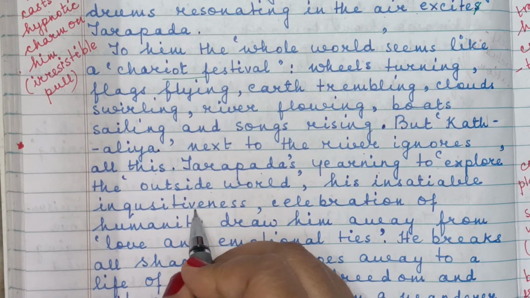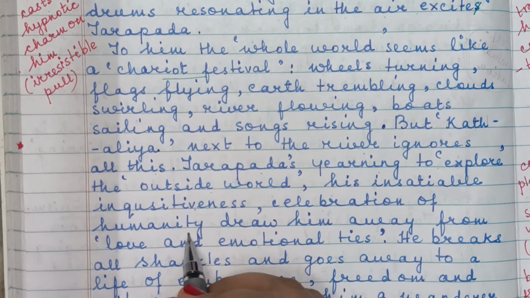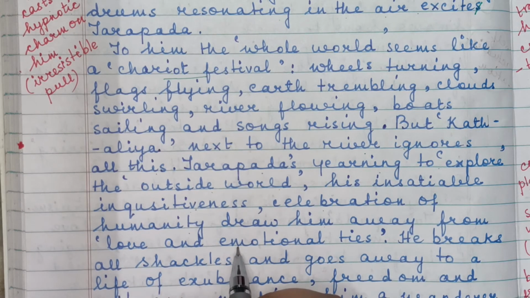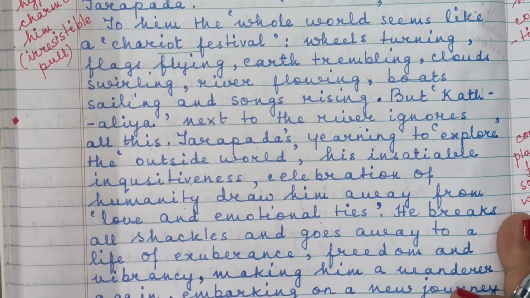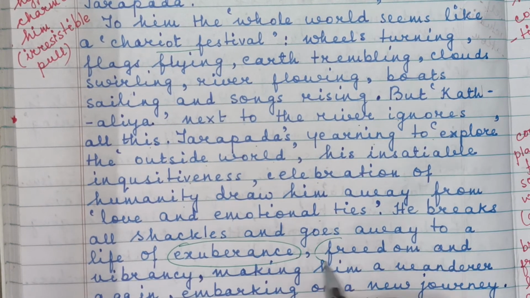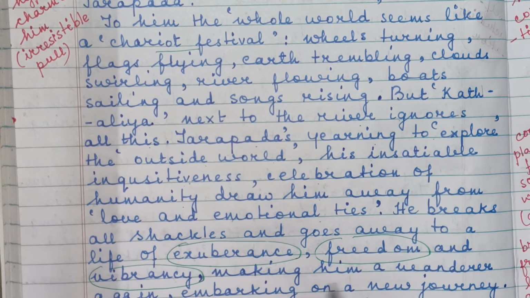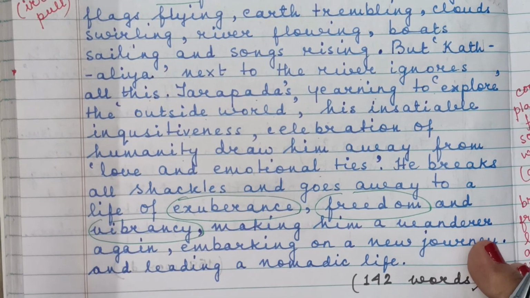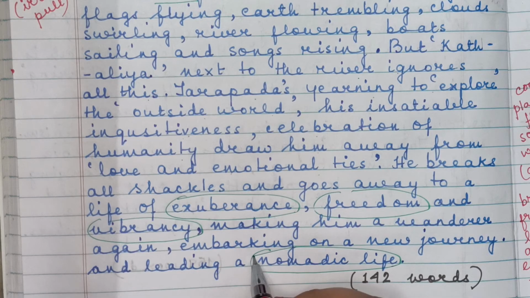Inquisitiveness का मतलब क्या है? Curiosity, celebration of humanity, draw him away from love and emotional ties. He breaks all shackles and goes away to a life of exuberance, freedom, and vibrancy, making him a wanderer again, embarking on a new journey and leading a nomadic life.